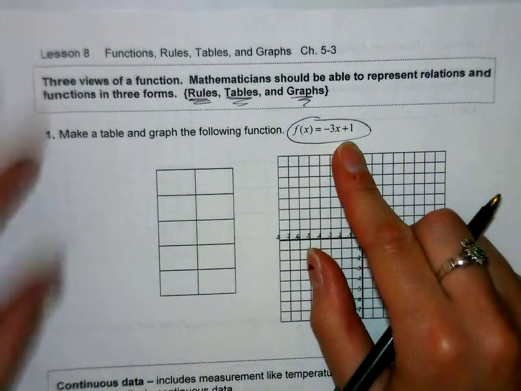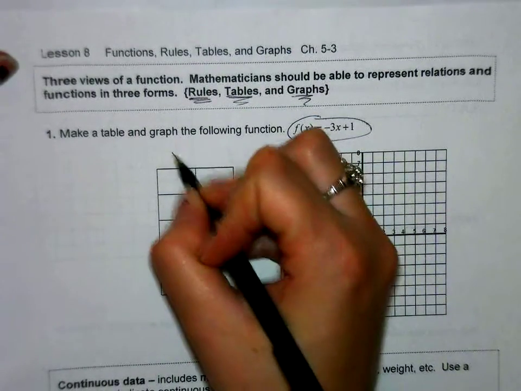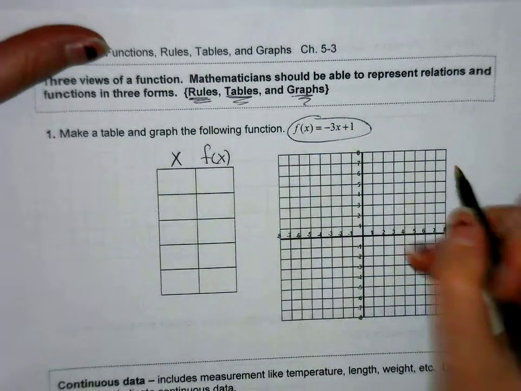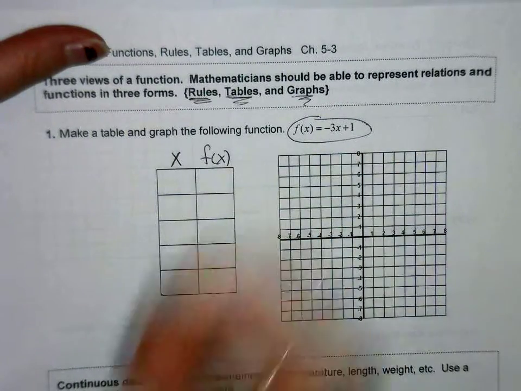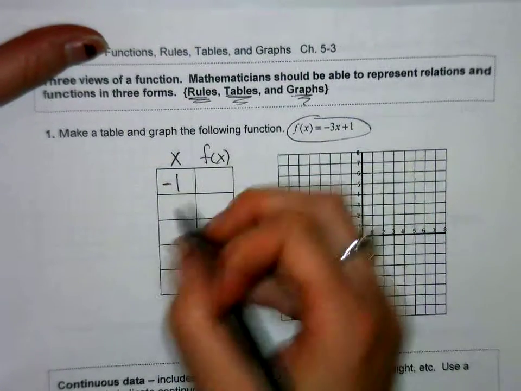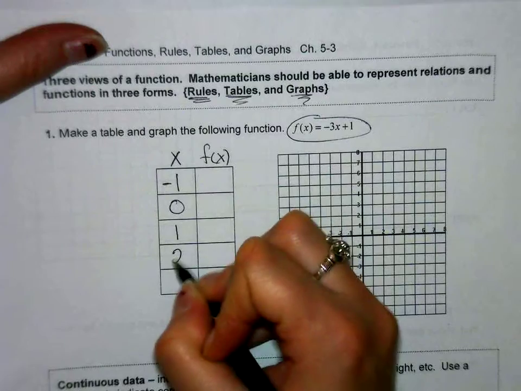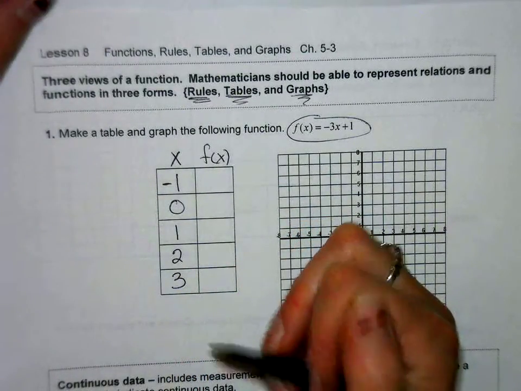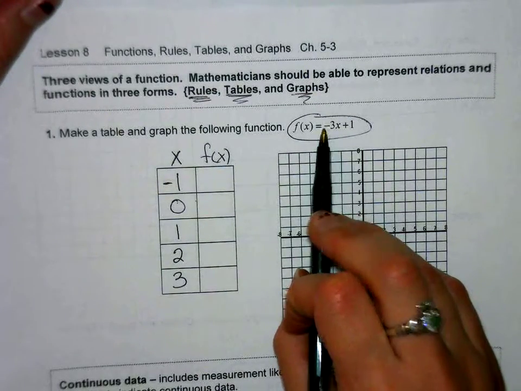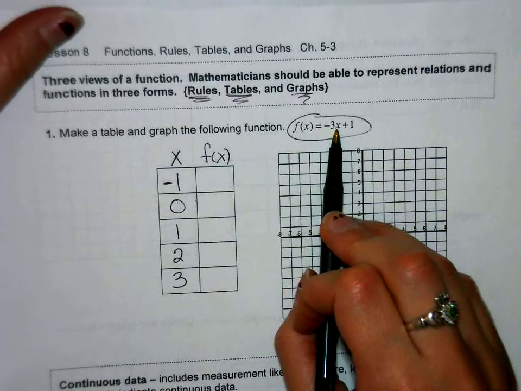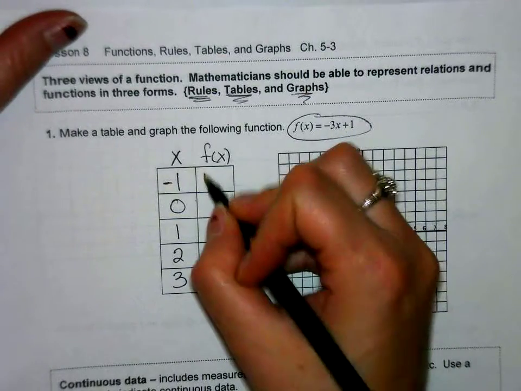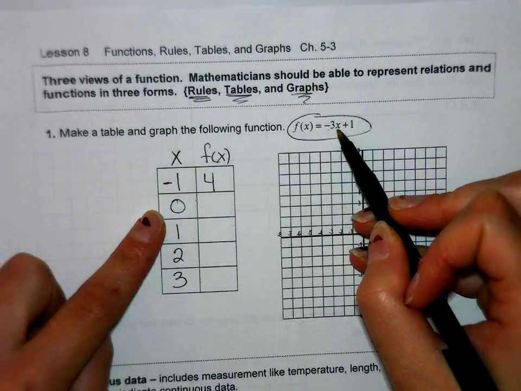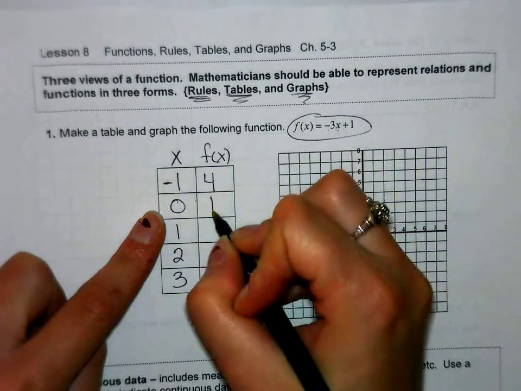So we need to make a table. If these are my x values, this is my f(x). So if we pick some values of x that start with -1, 0, 1, 2, and 3. Negative 1, if we plug that in here, -3 times -1 is a positive 3, plus 1 is 4. Plug in 0, -3 times 0 is 0, plus 1, 1.